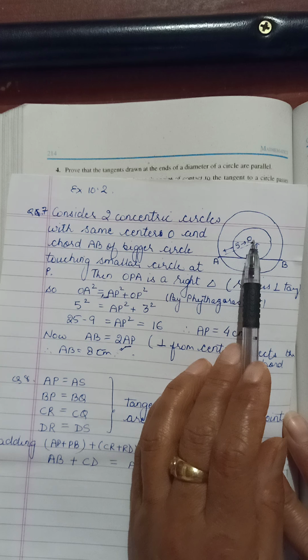You have to find the length of the chord of the larger circle, which touches the smaller circle. So somewhat this kind of figure comes for that. Okay, this is your larger circle, this is your inner circle, both of them having concentric means having same center. Okay, so this O is the common center for both. तो ये कह रहा है बाहर वाले का जो chord है such that it is touching the inner one, tangent to the inner circle, chord for the outer circle. इसका आपको length निकालना था. Okay, so somewhat like this the figure comes out to be.